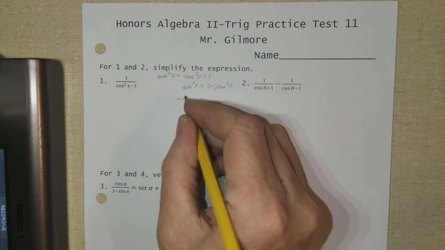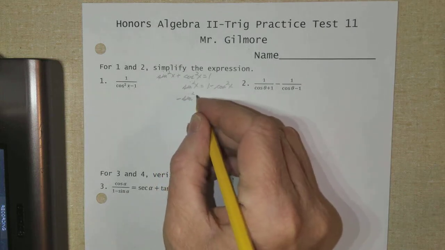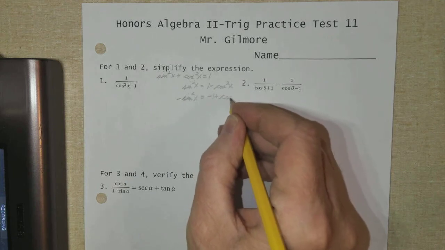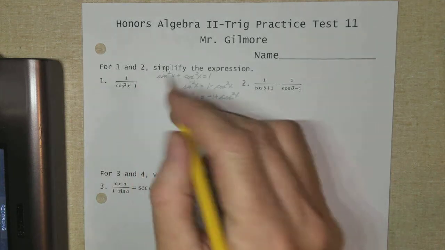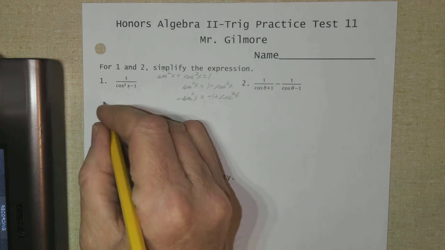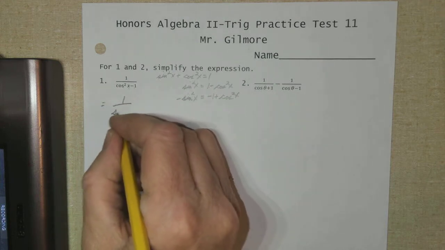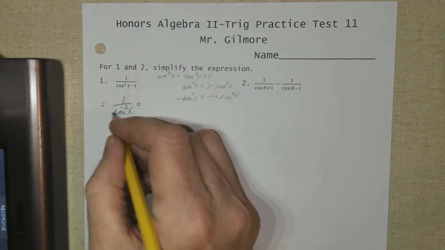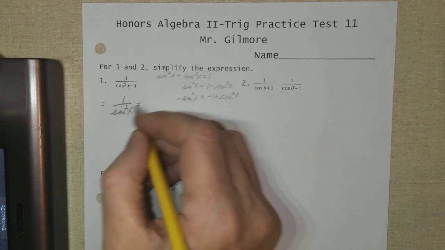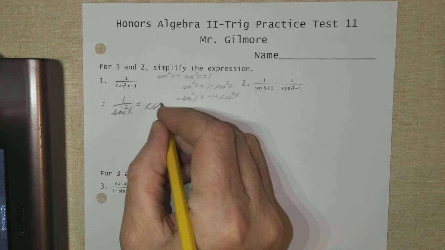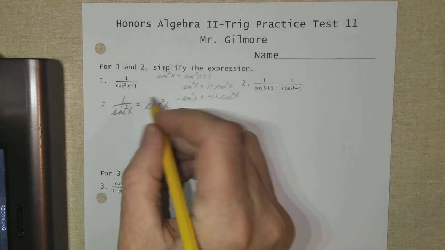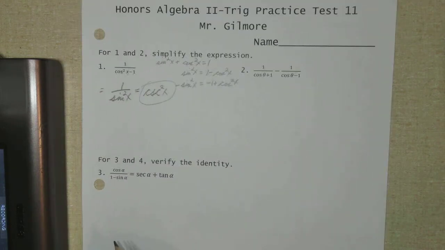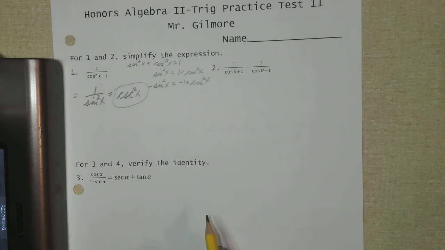So I'm just going to make negative sine squared x equal to negative 1 plus cosine squared x, which is what that is. So this is equal to 1 over sine squared x. And then the reciprocal of sine is cosecant. So that's how I'm going to simplify 1 over cosine squared x minus 1.